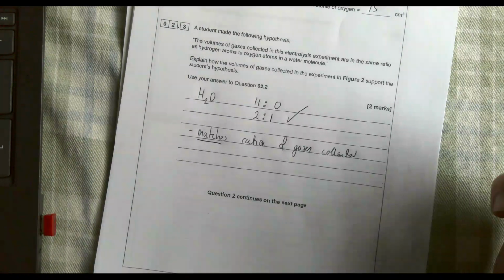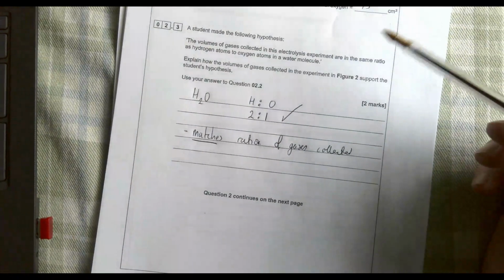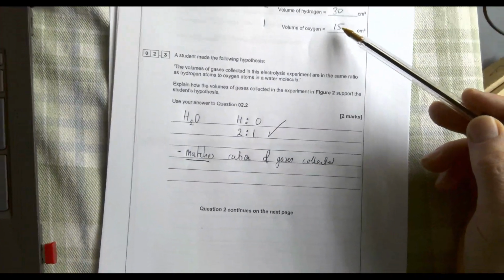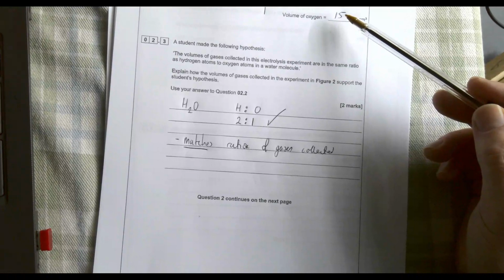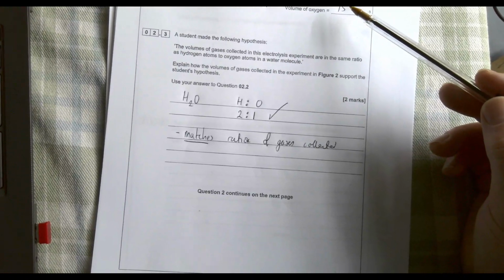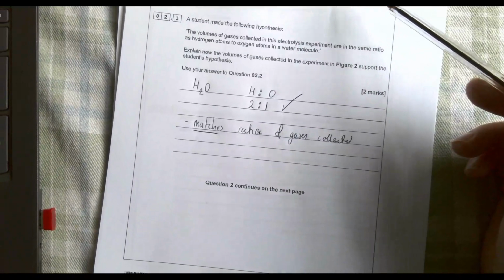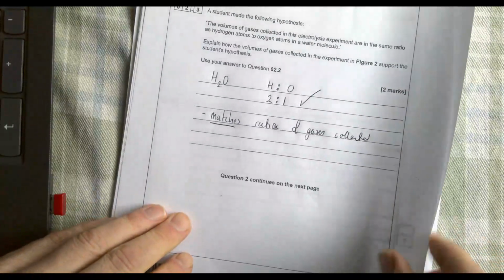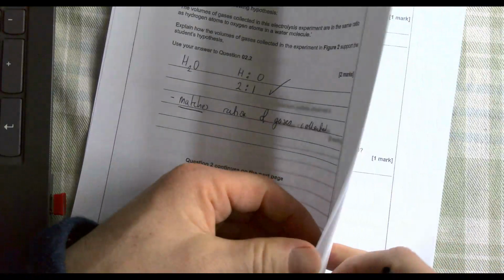So the pause there was because I was reading an alternative answer. I think if you got this wrong, the volumes up here wrong, you then have to say the student would not be right because the volumes don't match what the ratio is in water. That's the alternative answer, but that wasn't needed too often. Right, so let's skip on.